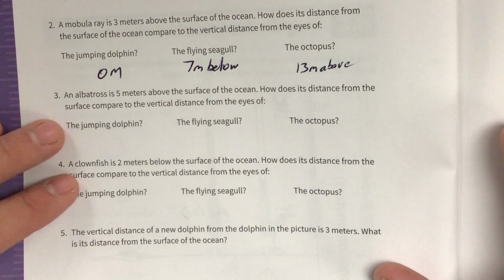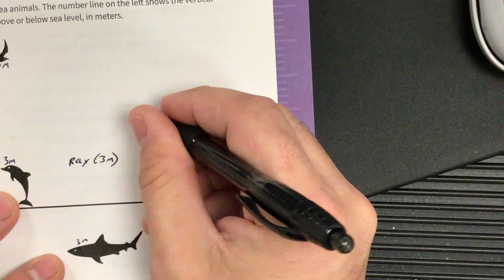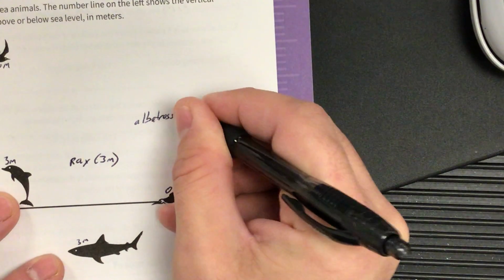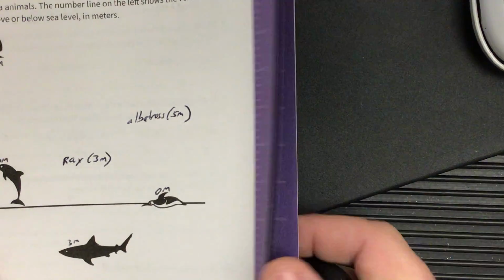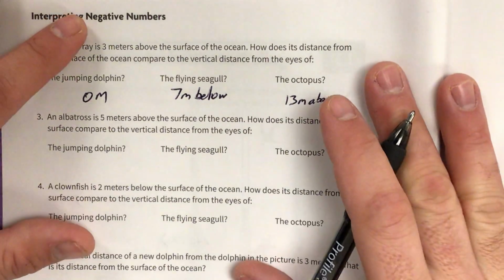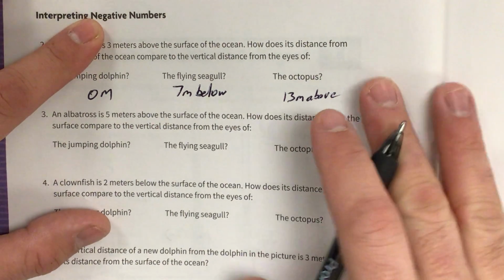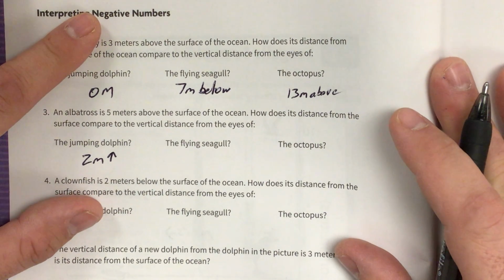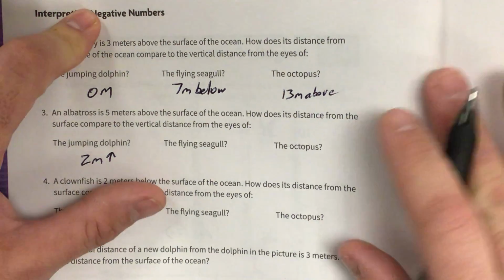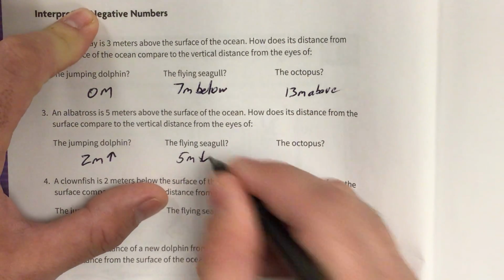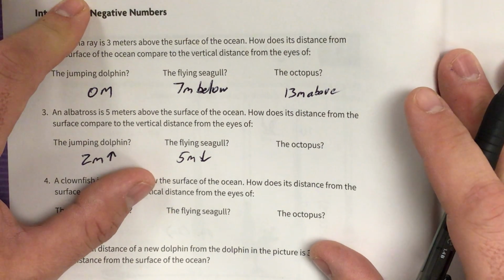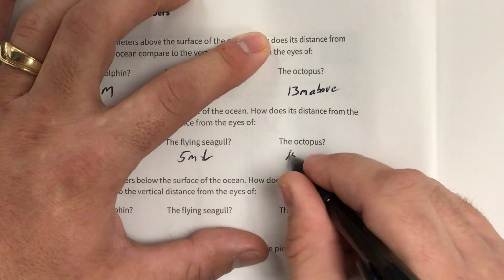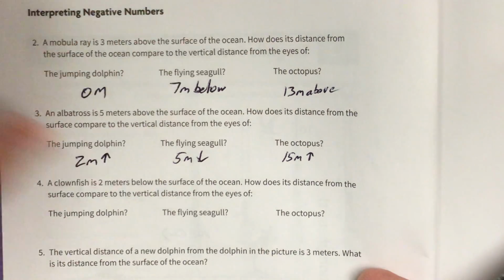Three, an albatross type of bird is 5 meters above the ocean. So 5 meters is going to be the albatross. How does he compare to the dolphin? 2 meters above. How does he compare to the seagull? 5 meters below the seagull. The octopus. Above or below? He's 15 meters above.